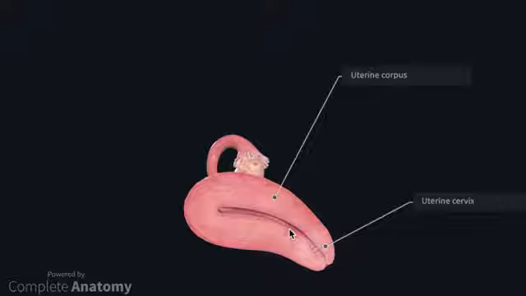canal. The cervix has two openings, a proximal opening here, referred to as the internal cervical os, and a distal opening, which is the external cervical os, which allows for communication between the uterine cavity, the cervical canal, and the vagina, which isn't included on this model.